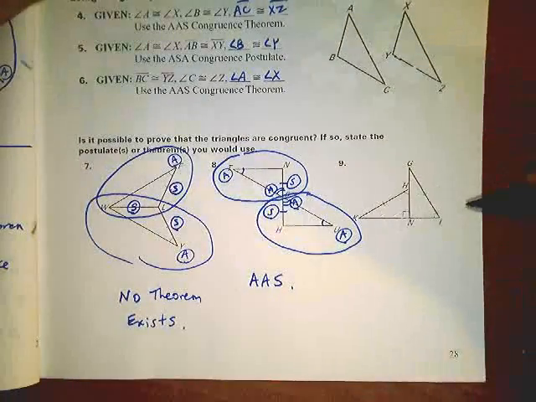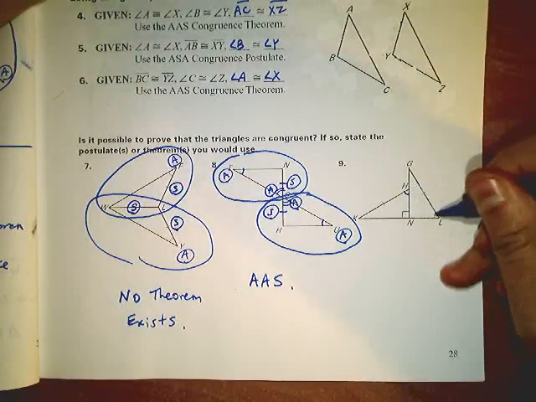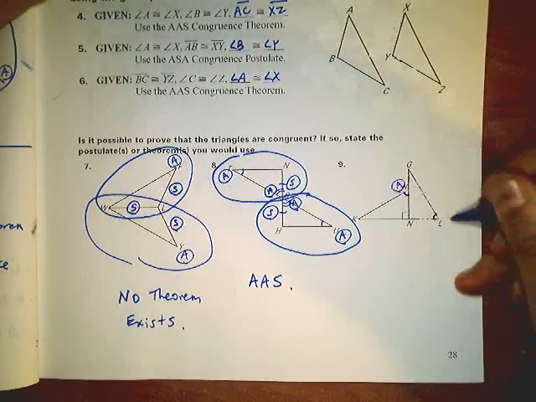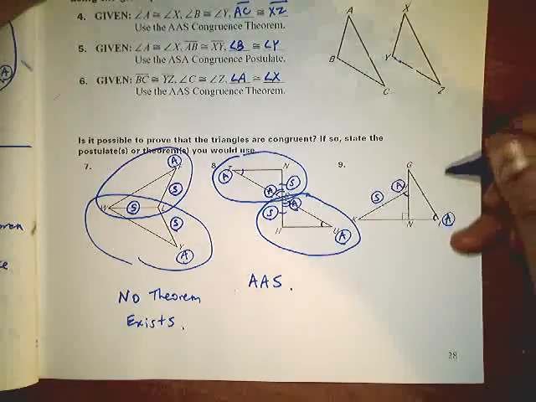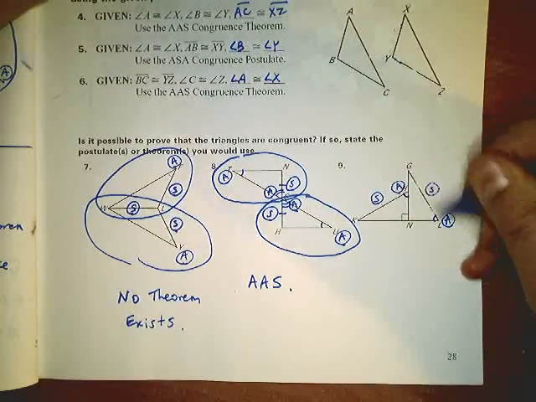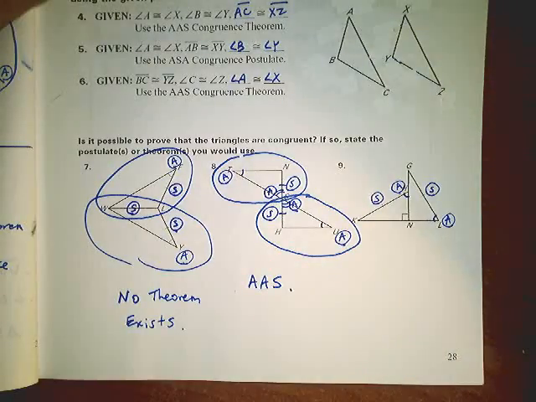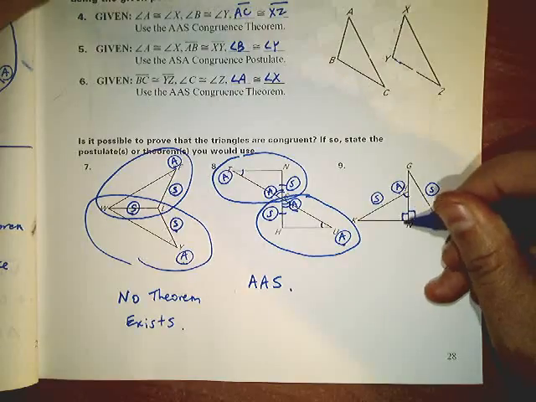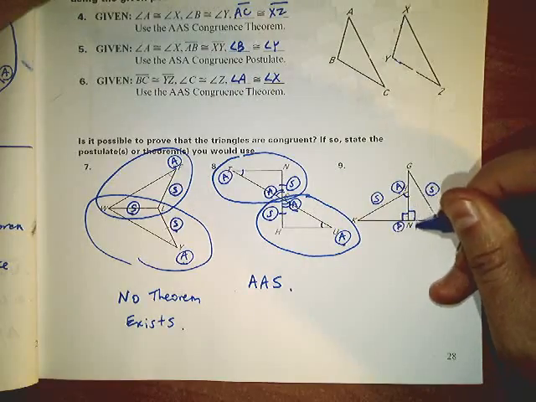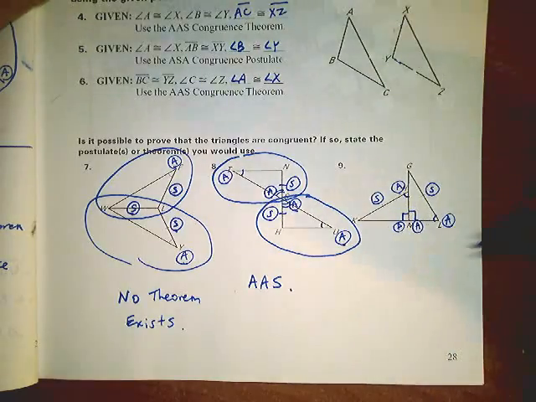And then finally this pair of triangles, I have angle H and angle L that are congruent. I have an angle pair. I have side KH and side GL. Those 2 sides are congruent. And then this angle right here is a right angle, and so is this one, so I have another angle pair here. I don't see any other sides that could be established as congruent.